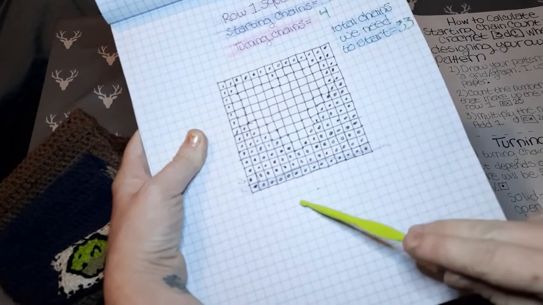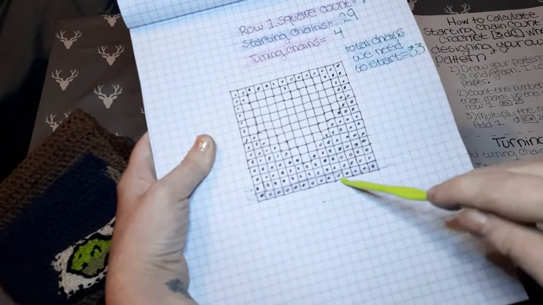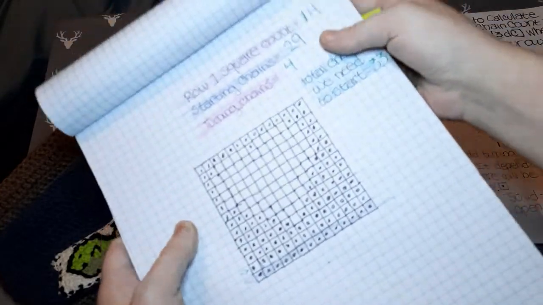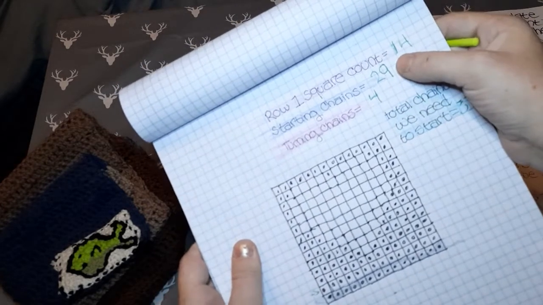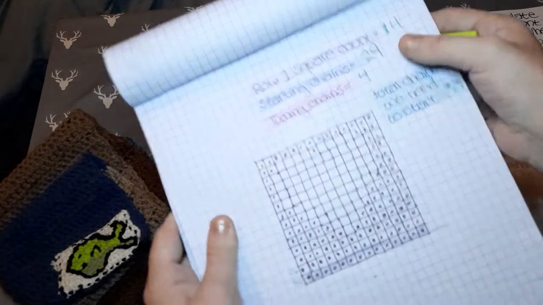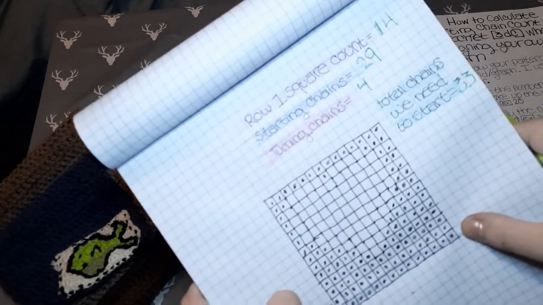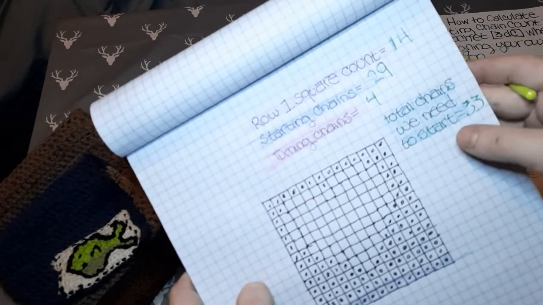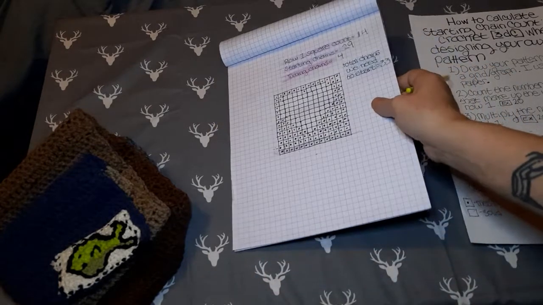So remember, we're going to need this row that's in blue. We're going to need how many squares are actually needed. So that is 14 for my little pattern I made. That means if we take 14 times 2 plus 1, that's going to be 29. And because it's an open mesh space for our first square that's needed, we're going to chain 4, meaning our total chains we need to start are 33. I hope I didn't skip over anything.